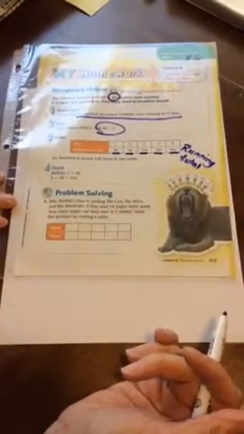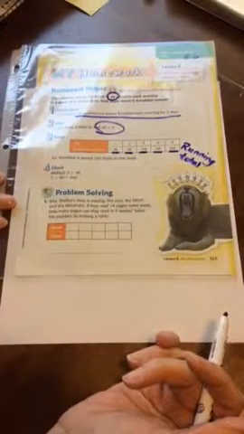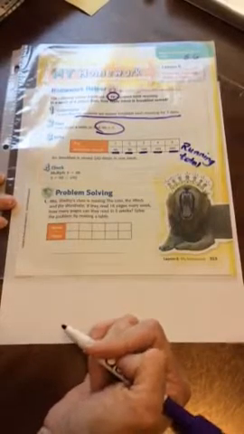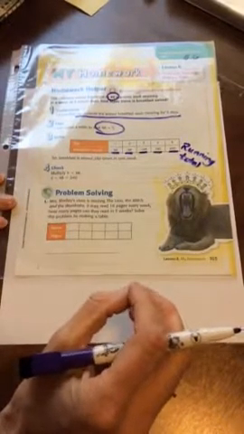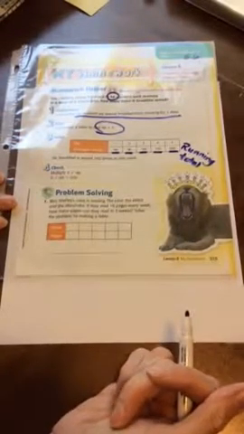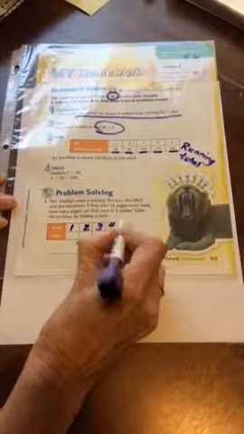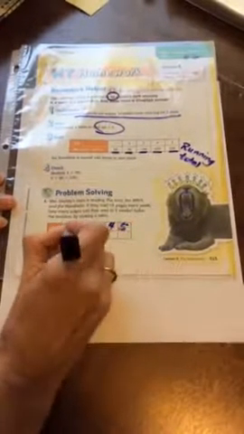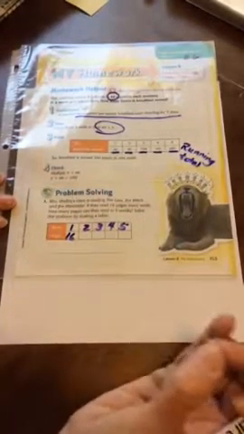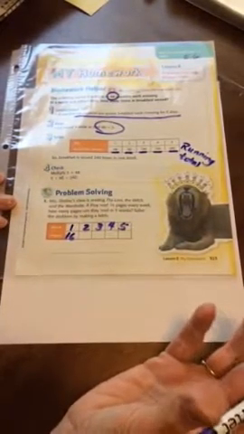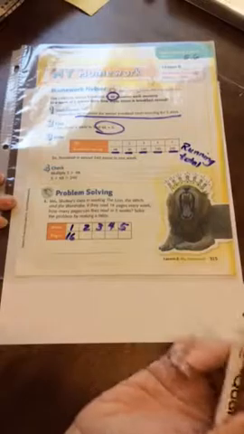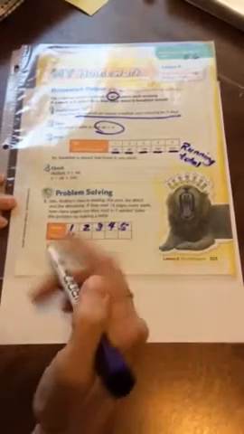Okay, so let's look at this first problem down here. Mrs. Shelley's class is reading The Lion, the Witch, and the Wardrobe. If they read 16 pages every week, how many pages can they read in 5 weeks? Solve the problem by making a table. So we know we have 5 weeks, right? 1, 2, 3, 4, 5. So the first week is 16 pages. If they're reading 16 pages each week, by the way, that's kind of slow in my book. I would think I'd want to read it a little faster than that.